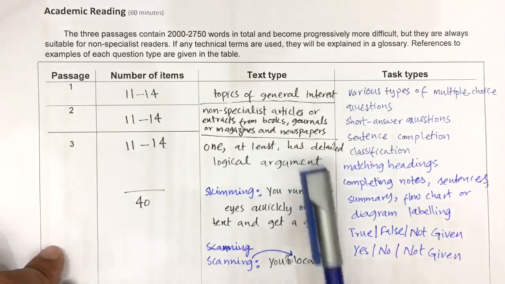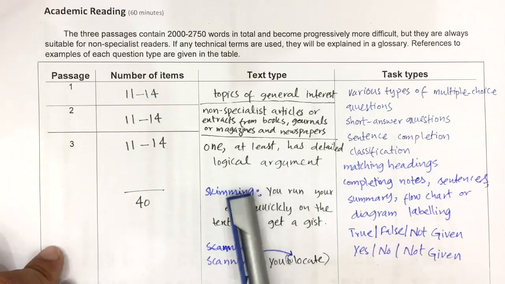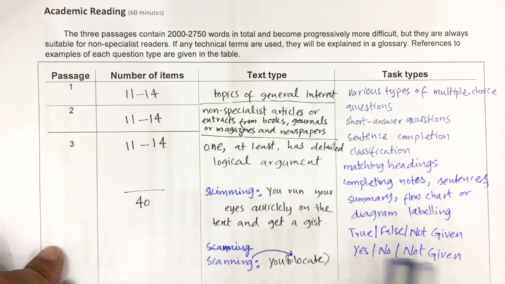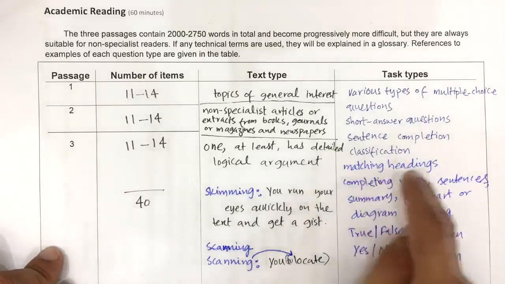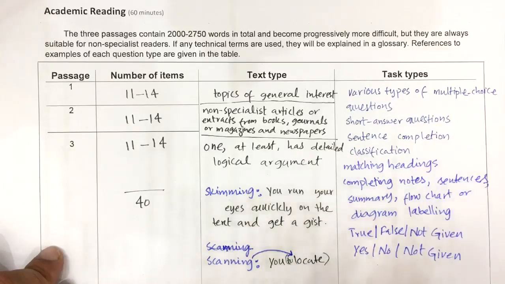But as I told you earlier, we have two types of techniques that we apply in the paper: skimming and scanning. With the help of scanning we can do all the types, but one type cannot be done with the help of scanning. That type we have to move for skimming, and that type is matching headings.